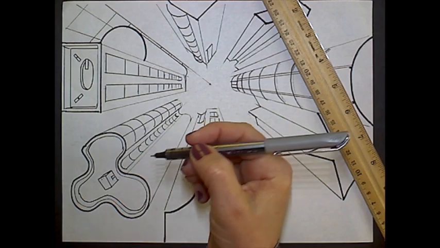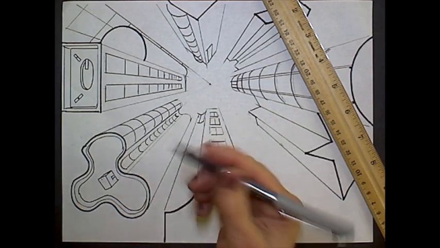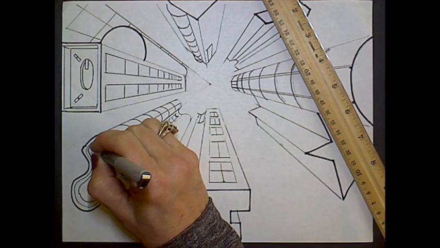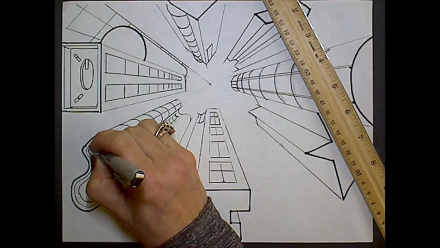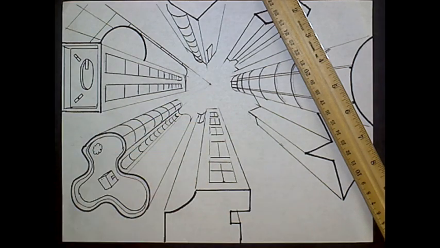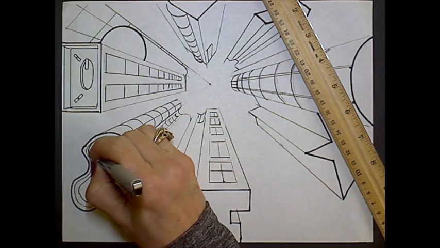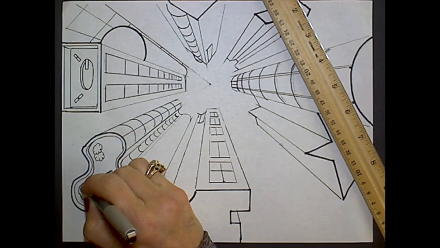Now let's talk about trees. Let's say this is like a little, I don't know, little penthouse or something like that. Trees. Again, you're looking at the top, so they're going to look like bushes at first.